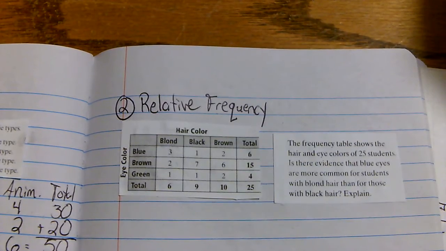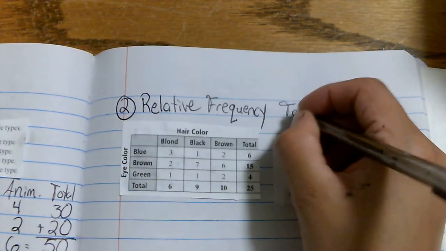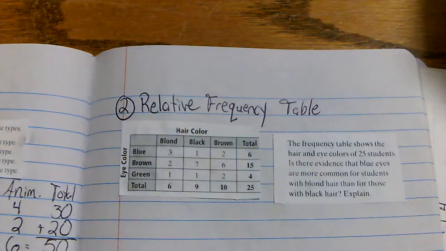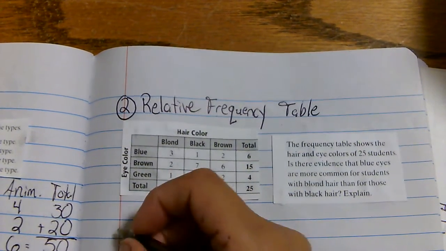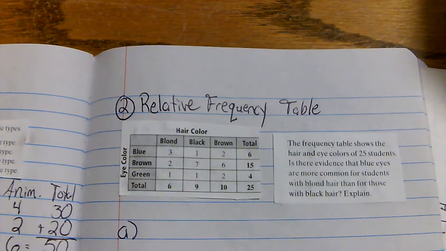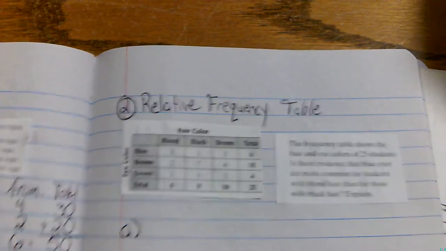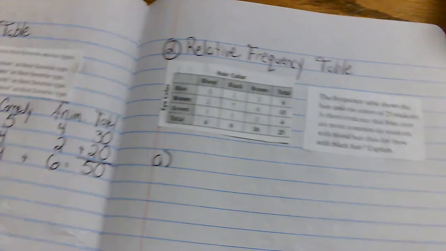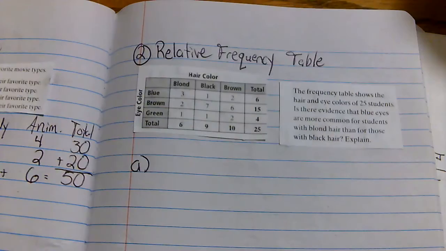Now, a relative frequency table. Okay. Our relative frequency measures kind of like the percentage of our totals. And I'm going to show you exactly what I mean as we start to do this first problem. And this first one that we do is going to be A, so I'm going to put an A here, and we're going to follow along with what is written here in the little side blurb.